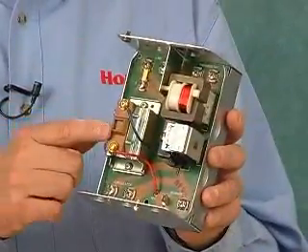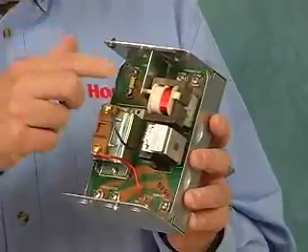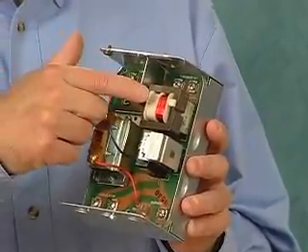Starting long ago, the trend has been to combine more control functions into the same package or case. This is an aquastat relay that incorporates the aquastat control, a relay to switch the burner and circulator, and a transformer to provide power for the thermostat circuit.